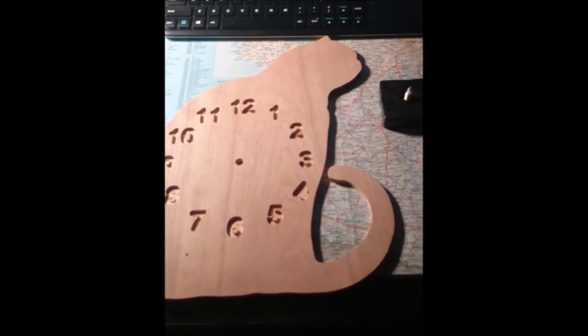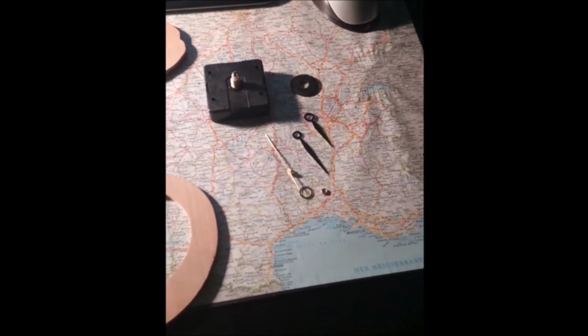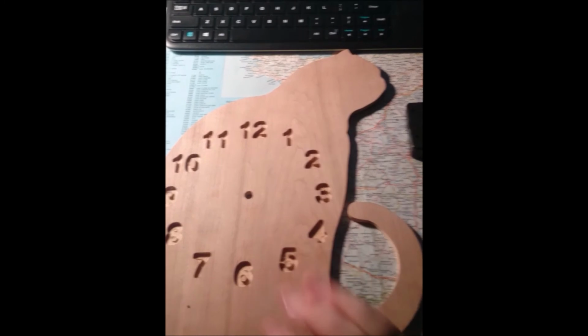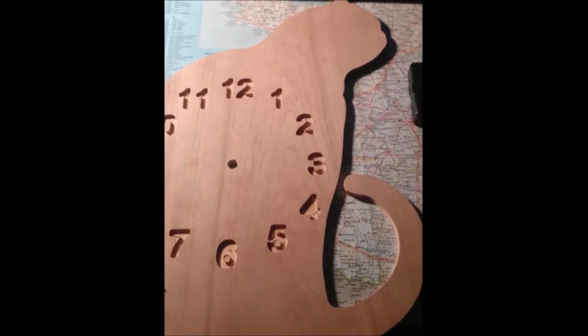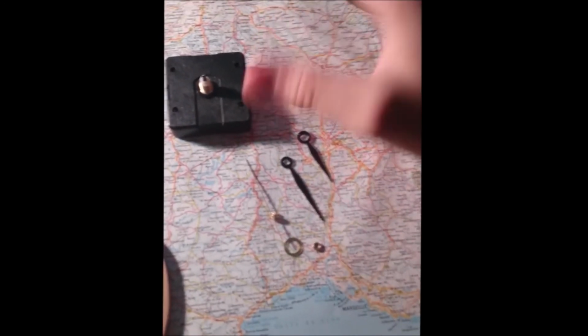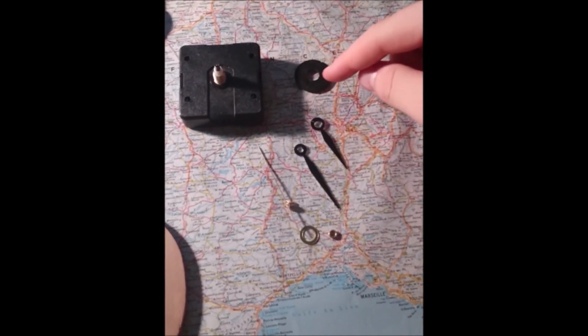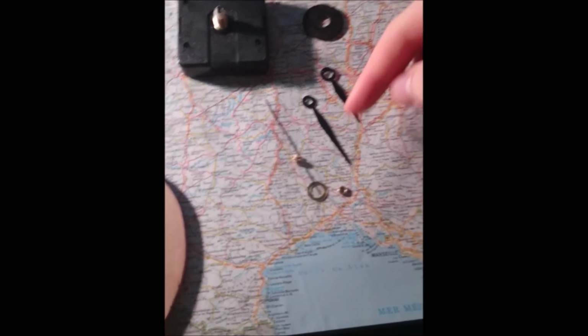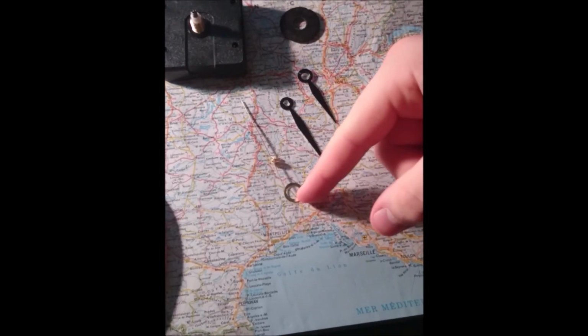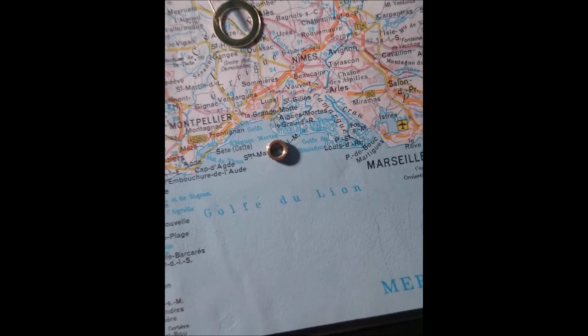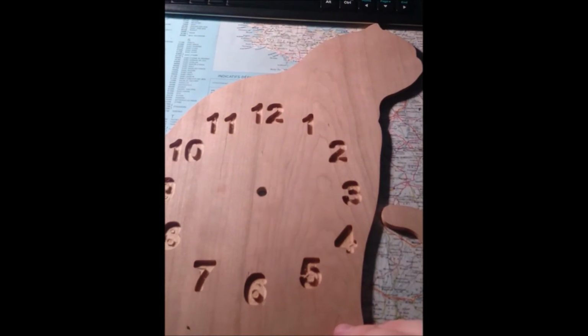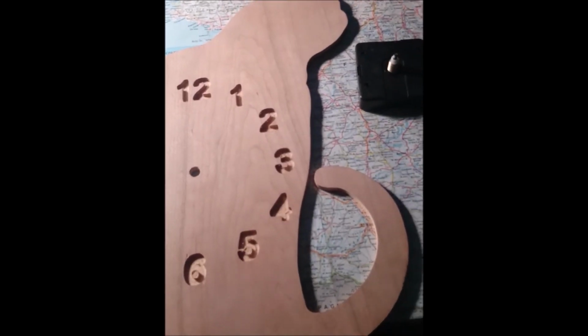Alright, so today we're going to be assembling the clock assembly for our freshly milled cat clock. And these are the materials you're going to need: the actual clock part, the rubber pad, hour hand, minute hand, second hand, brass washer, and this tiny little nut here. Alright, and normally there would be a bigger nut, but because of the thickness of our material, it wouldn't fit. So let's get this started.